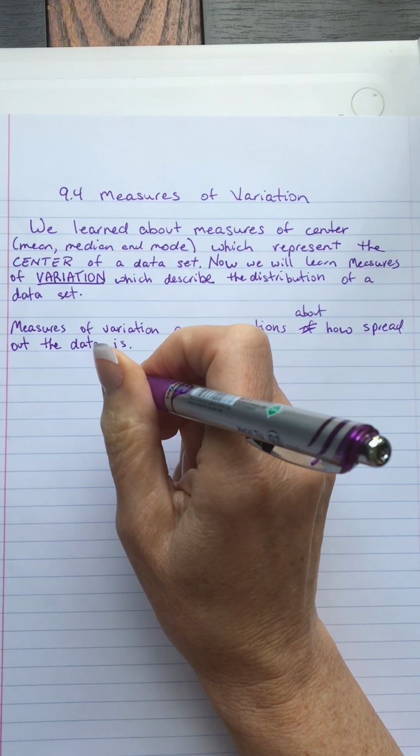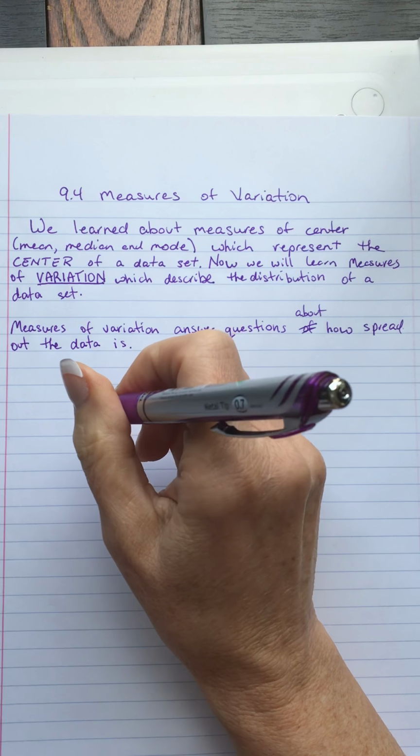Okay, and the first measure of variation is going to be the range.